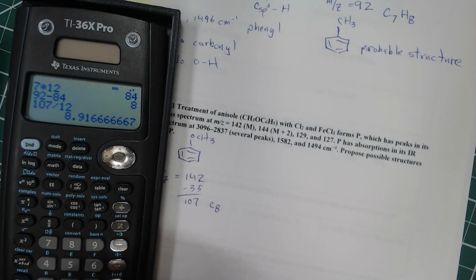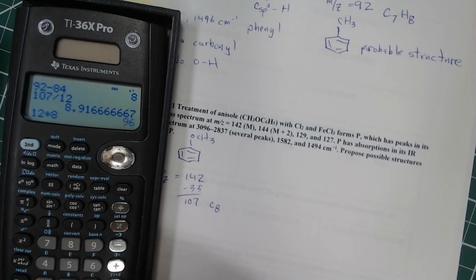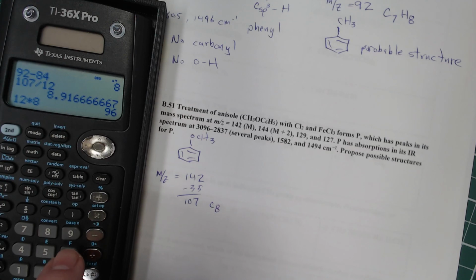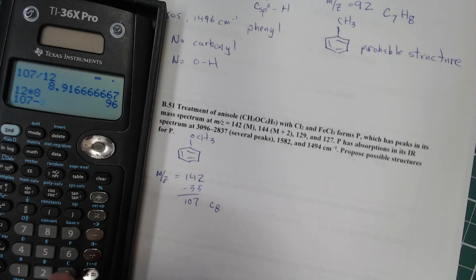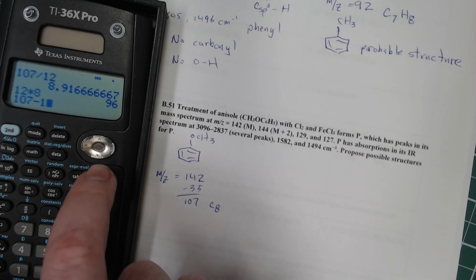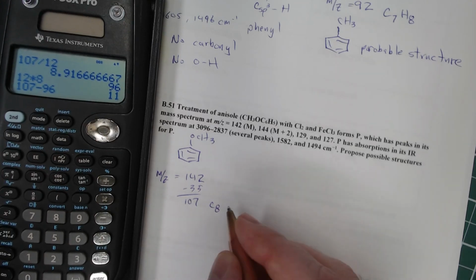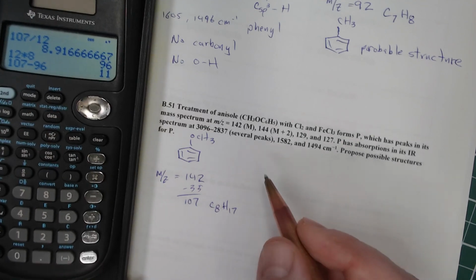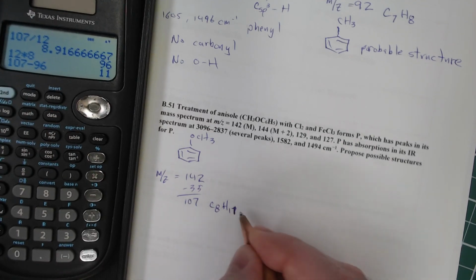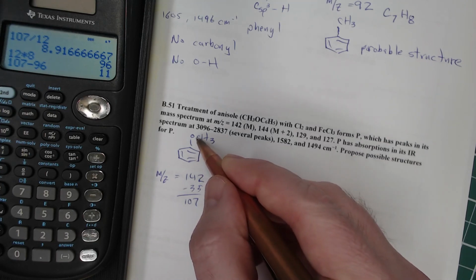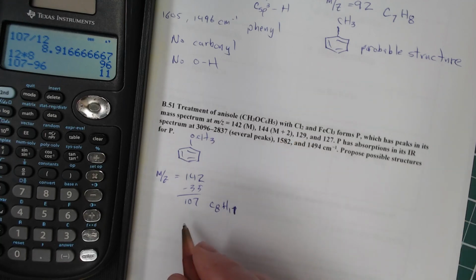All right, and so 12 times 8 gives us 96. So let's subtract 96 from that. 107 minus 96 gives us 11. H11. Well, not 17, H11. That doesn't seem very likely. We only had 7 carbons to start with, and we had an oxygen, and the oxygen probably isn't gone. So let's go down one more.